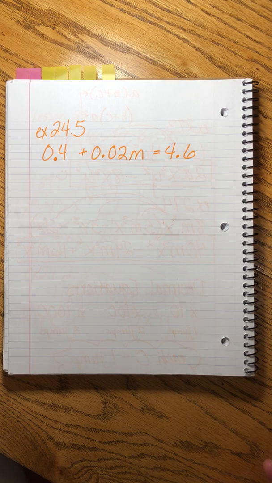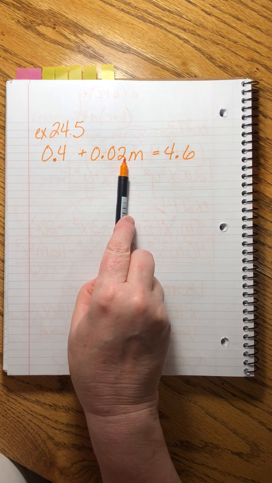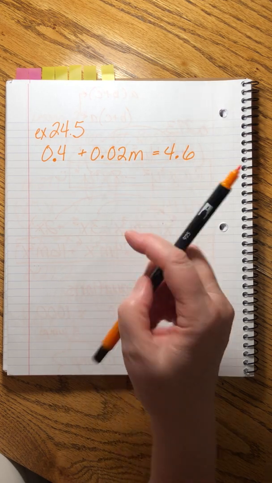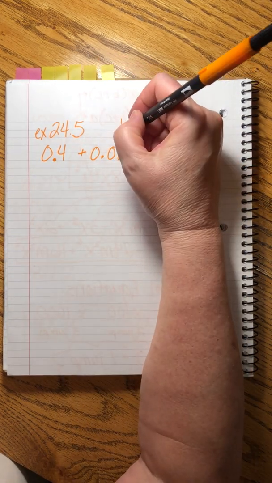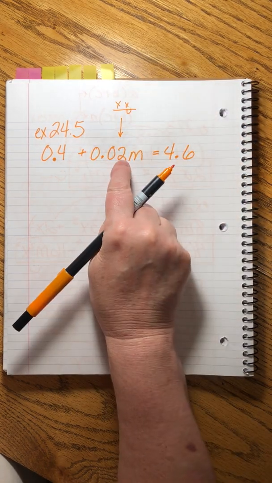So what we do is we look at all of our decimal numbers and see which one gives us the biggest problem. That's how I want you to think of it, and I'll tell you what I mean by that. This has 1 decimal place. This has 2 decimal places. This has 1. Okay, so this one gives us the biggest headache, right? Because it's got 2 decimal places.